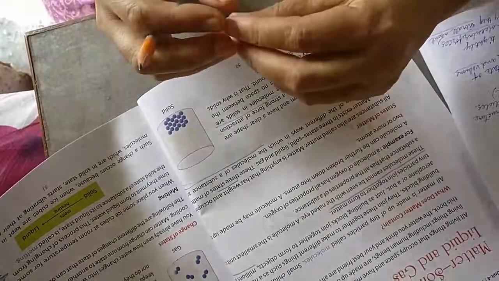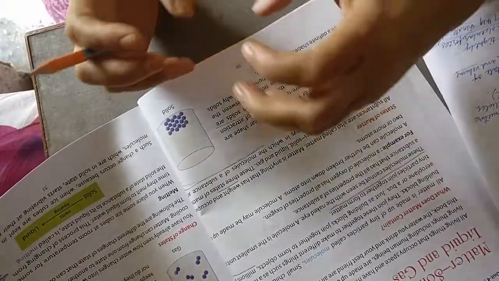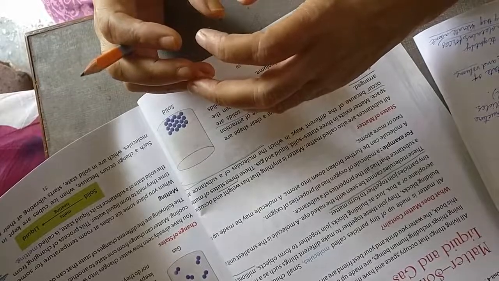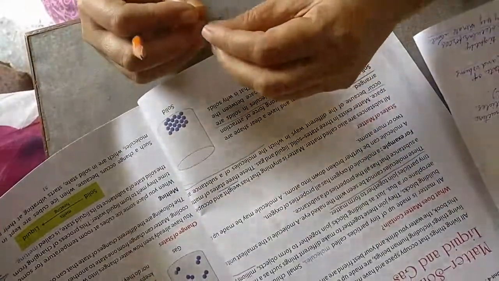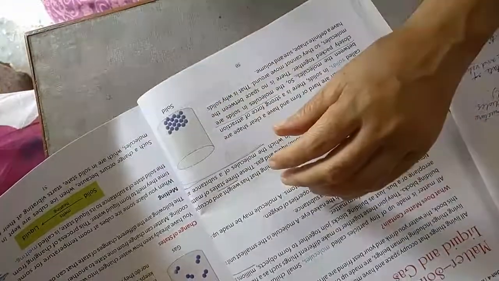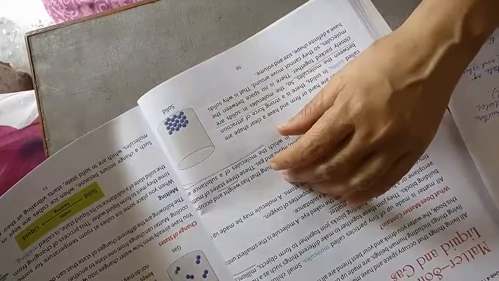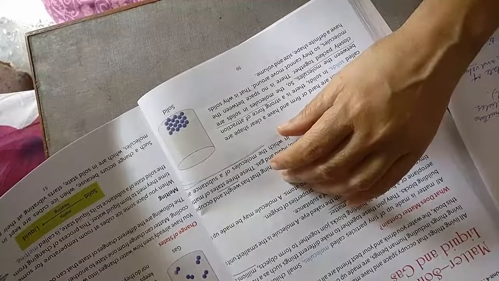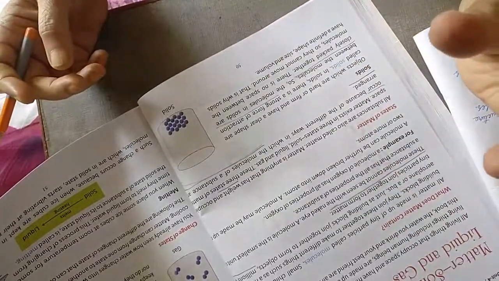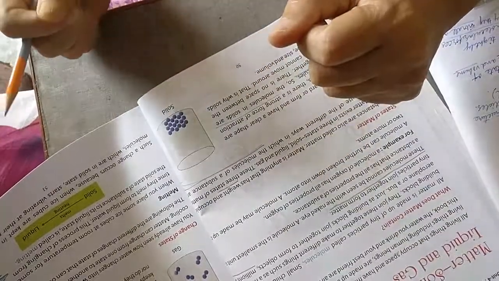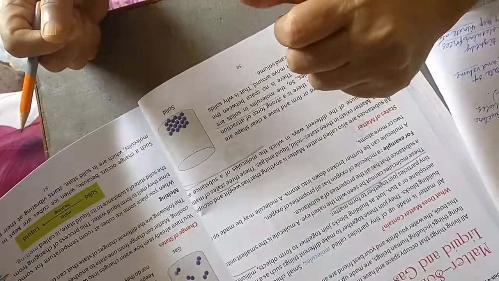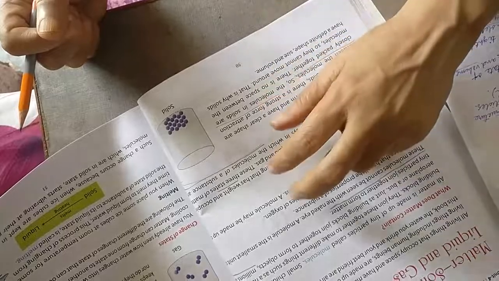So in between molecules there is strong force of attraction that no one can detach from each other. It can be detached only by heating. You see, if you take an iron ball, it is not easy to break it. What to do? You have to give heat.